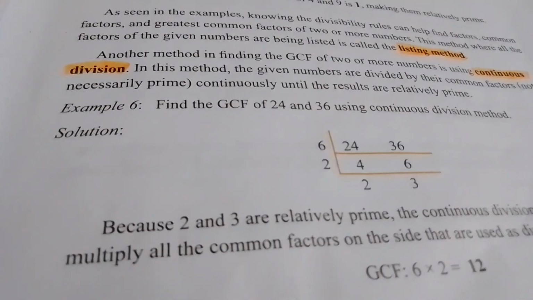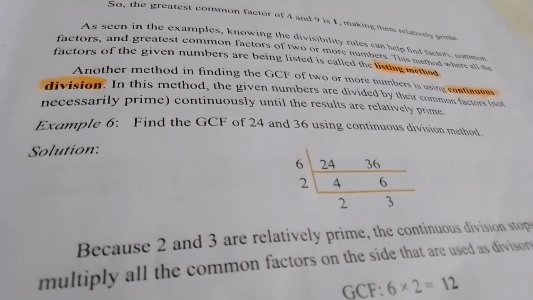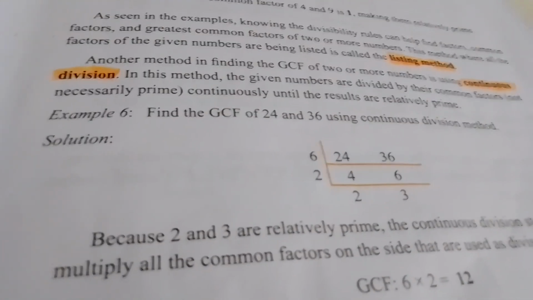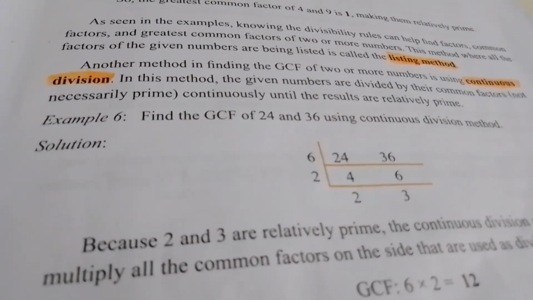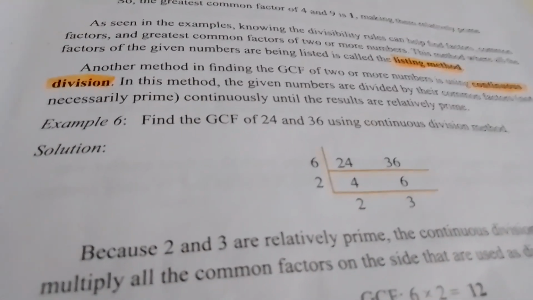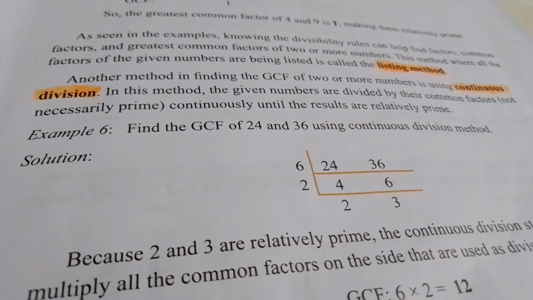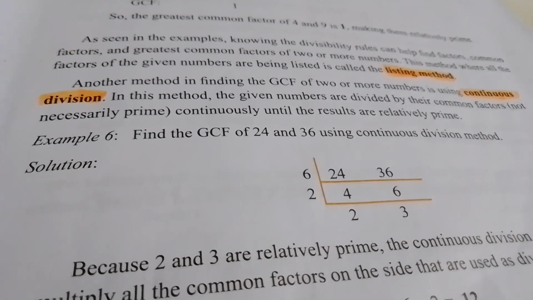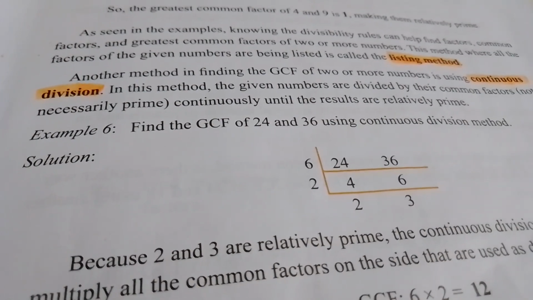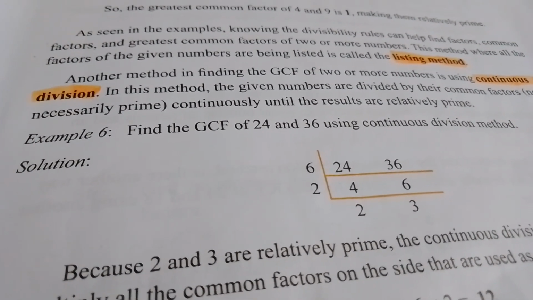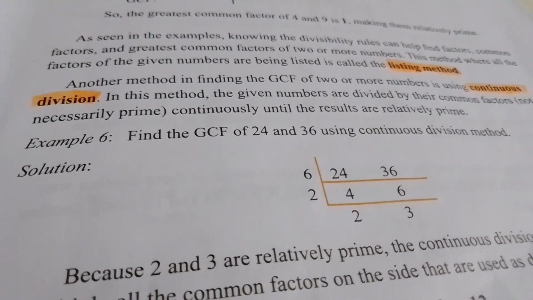Another method in finding the GCF of two or more numbers is using continuous division. In this method, you divide first, then continue. The given numbers are divided by their common factors, not necessarily prime, continuously until the results are relatively prime.